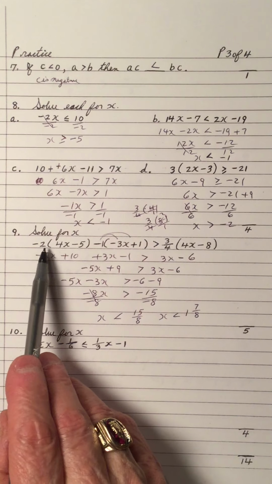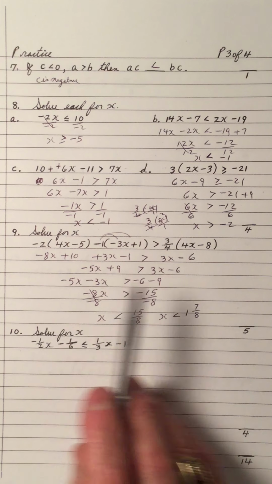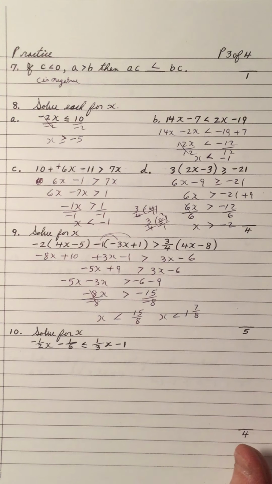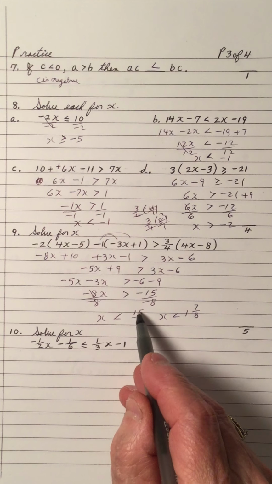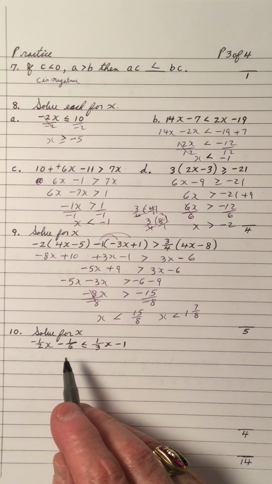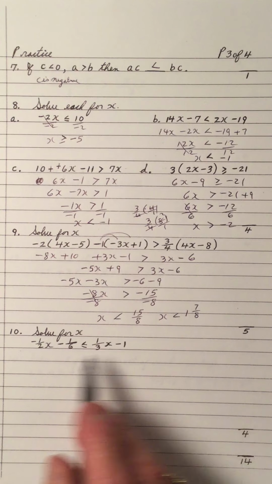So just checking it through, negative, yep, 10. Because you're dealing with inequalities, any number could work out. It doesn't have to be a 2 or a 3 or a negative 1, negative 2. It could be any number at all. We've learned that. Number 10.